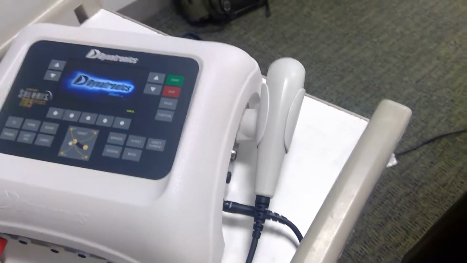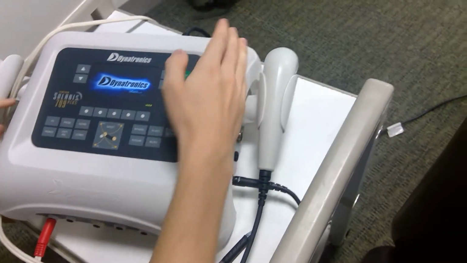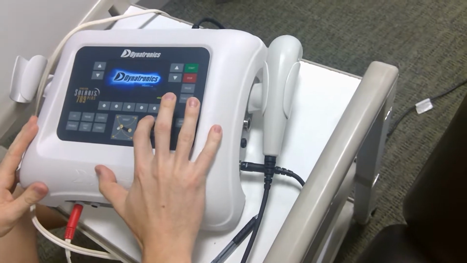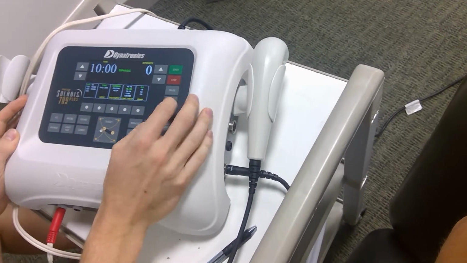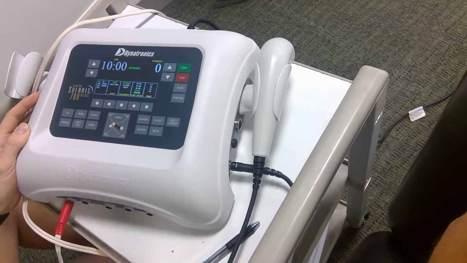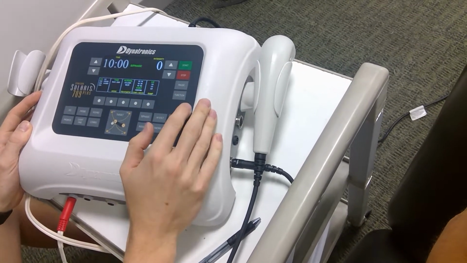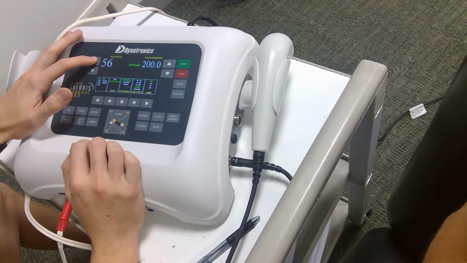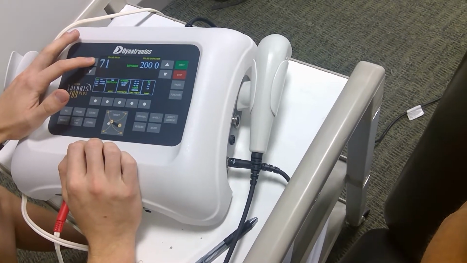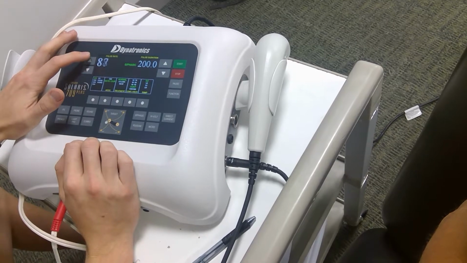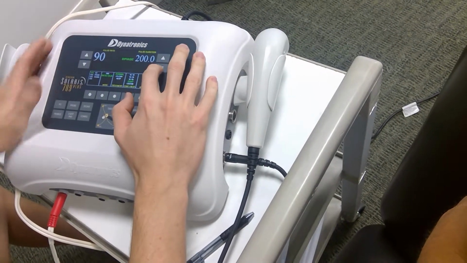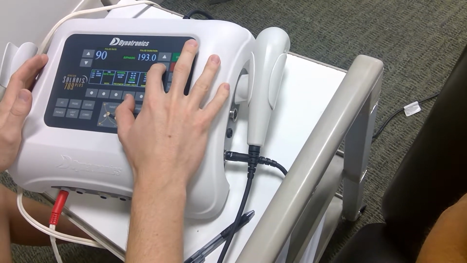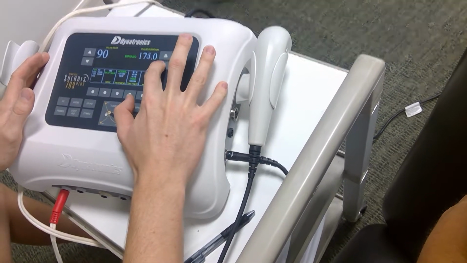If you wouldn't mind holding this for me. Alrighty, so first off, I'm going to turn the machine on. I'm going to come here to biphasic pulsed current, and since we're doing high frequency, I just want the on-off ratio to be continuous there. Then I'm going to come in here to rate and duration, and I'm going to bump my pulse rate up to 90 pulses per second, and then I'm going to bring my pulse duration down to 100 microseconds here. So this is going to take a little bit.